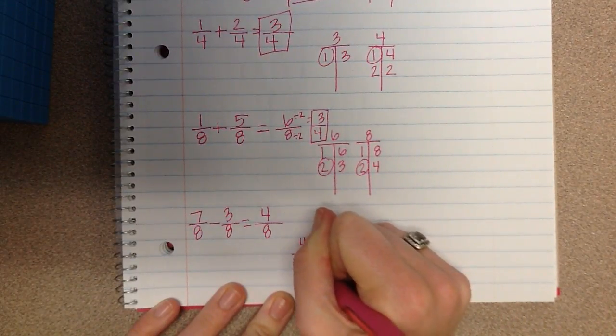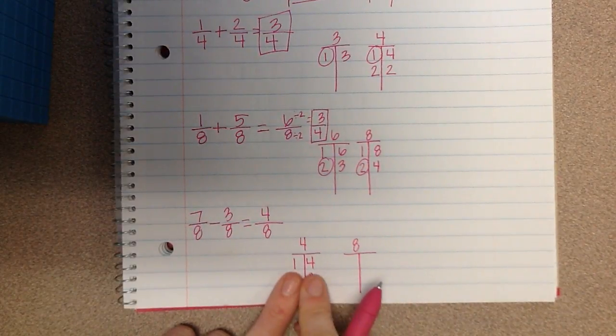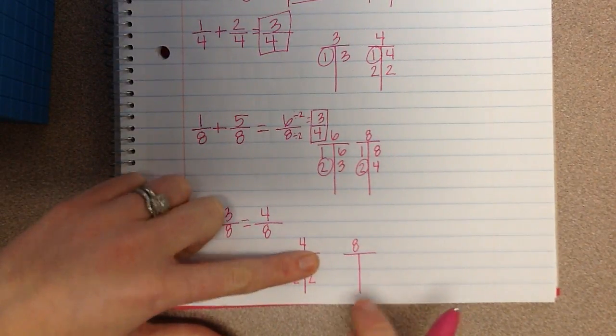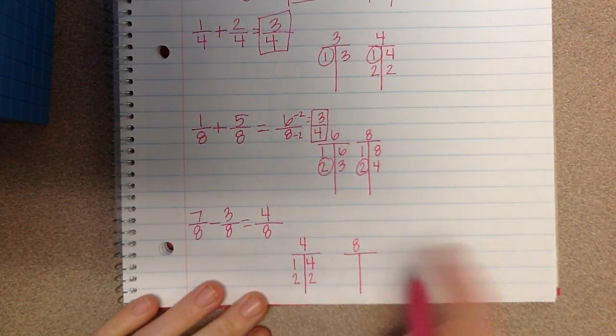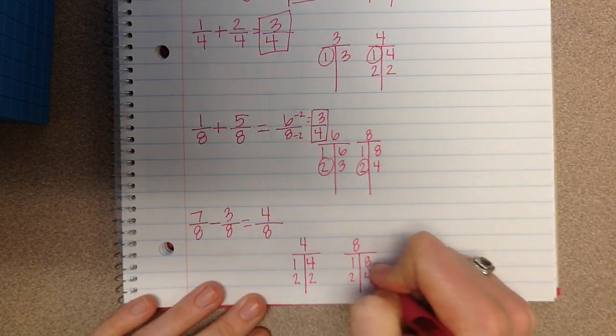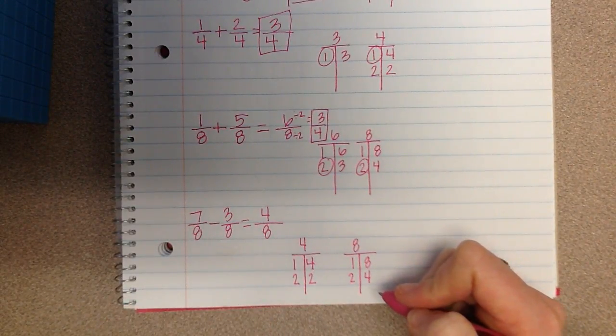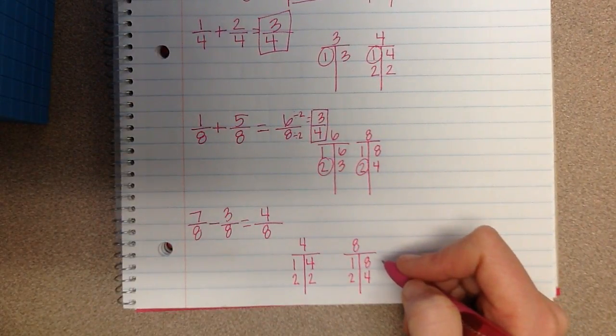1 times 4, 2 times 2. So 1 times 4 equals 4. 2 times 2 equals 4. And then I'm repeating myself. 1 times 8, 2 times 4. 3 does not go into 8, and then 4. And as you see, these are the exact same, so you'll start to memorize them.